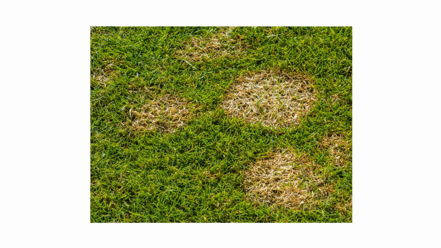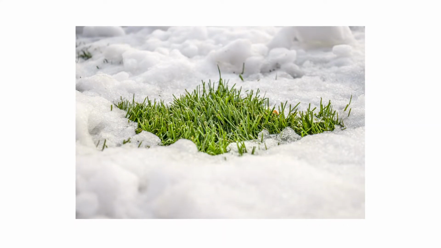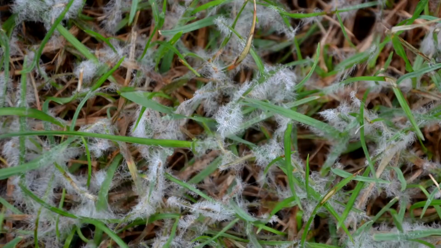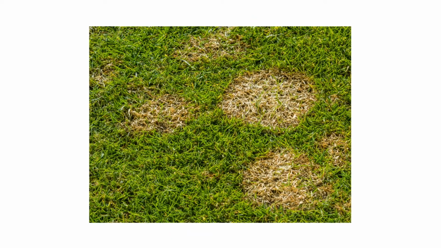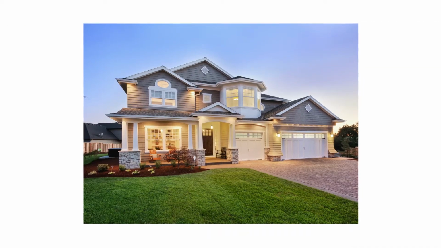Snow molds are turf diseases that typically develop under snowfall. When snow melts away slowly, the grass underneath becomes cold and moist, creating an environment where these fungi can thrive. While these fungi usually affect only the blades, they can occasionally infect the crowns of your grass, killing it entirely. In this video, we'll show you how to identify, treat, and prevent snow mold so your lawn can survive and stay green throughout the year.